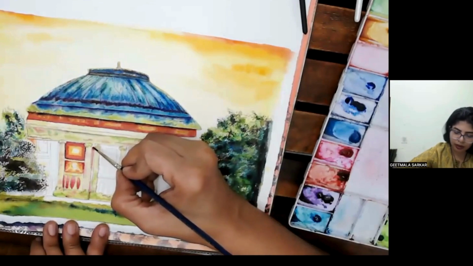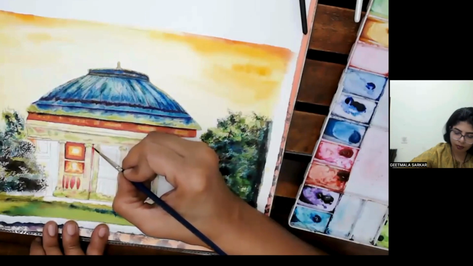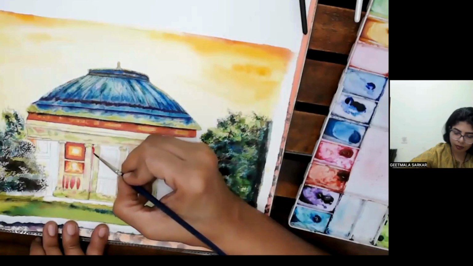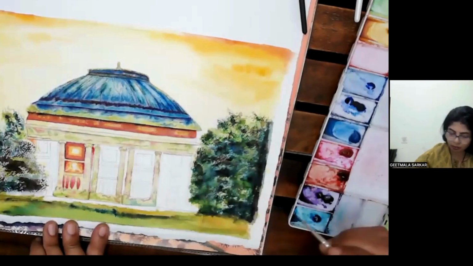I'm using pink and petalline maroon. I'll also use some violet.